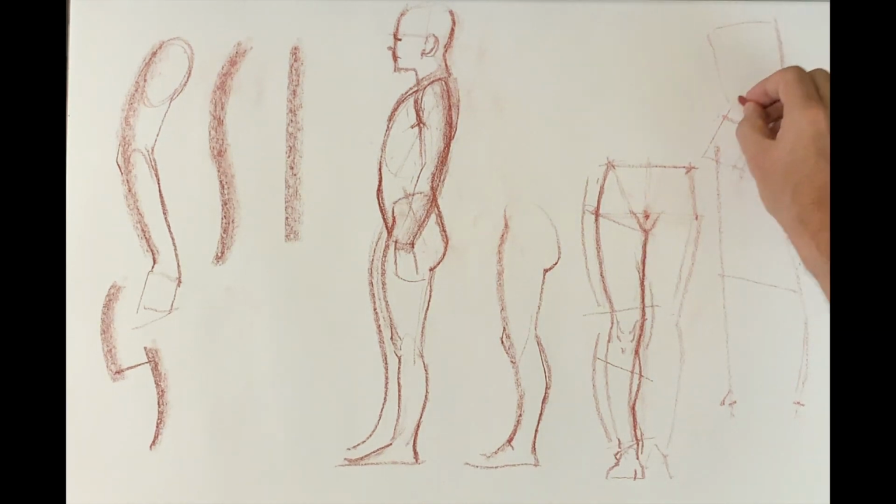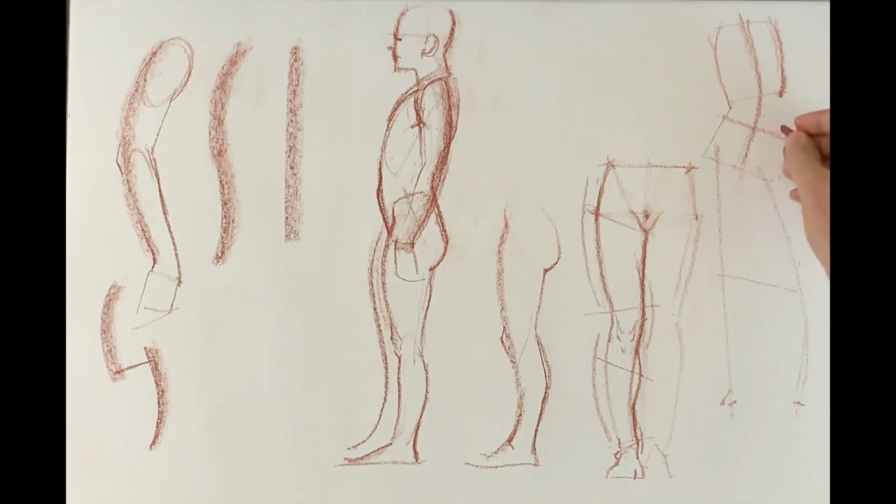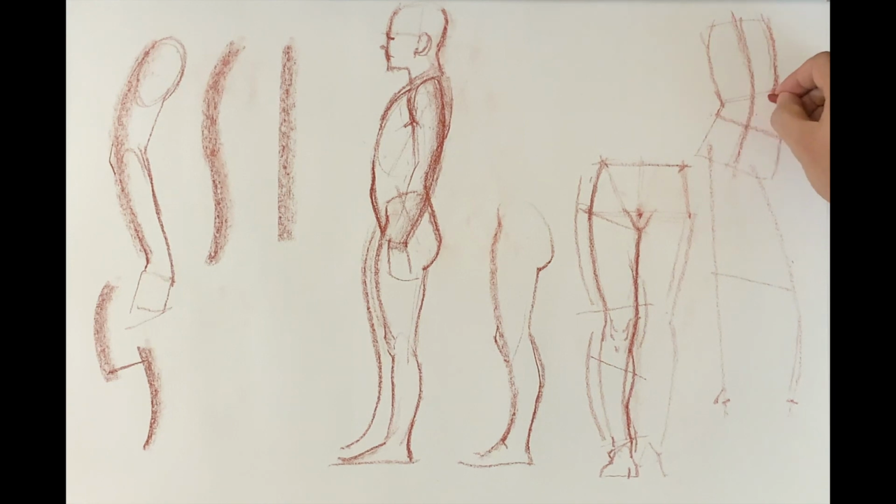So we have this opposition, and we'll have this big curve that happens through the torso like this. Now, what happens is that when the rib cage is tilted like this, you can see that between here and here, this side of the rib cage is being more exposed.